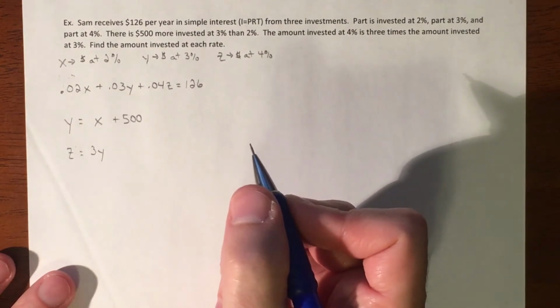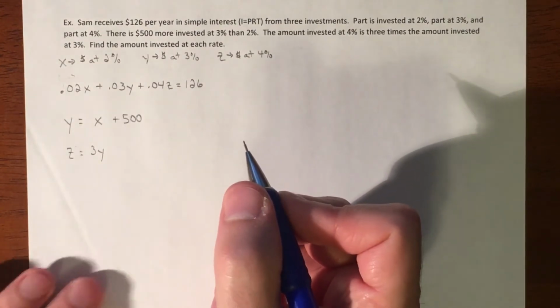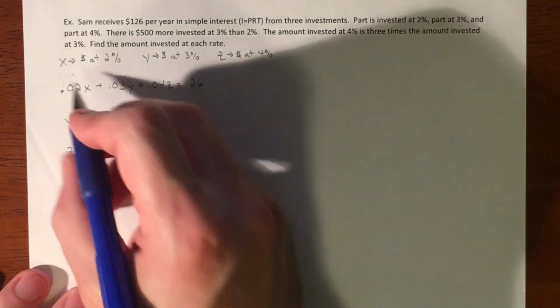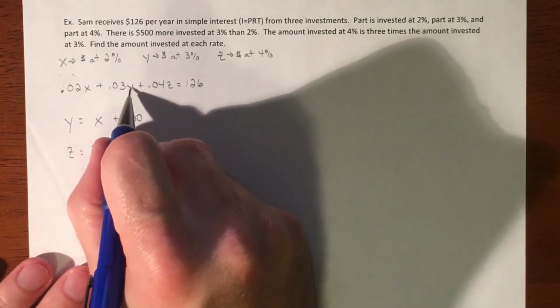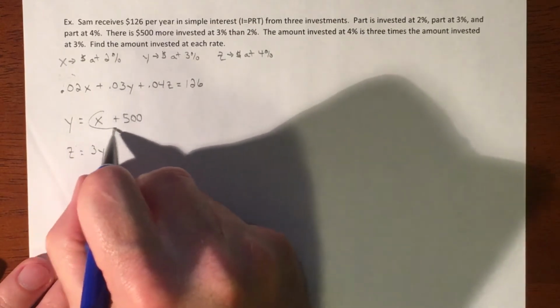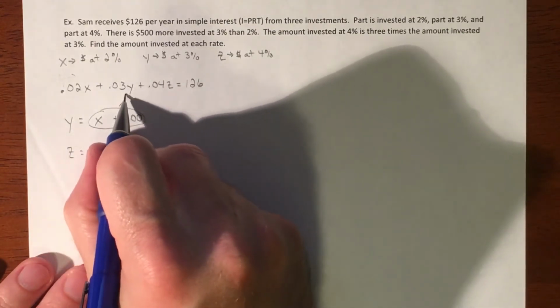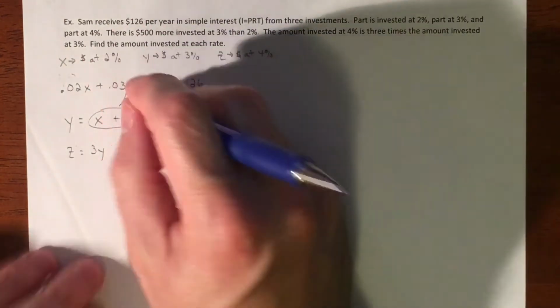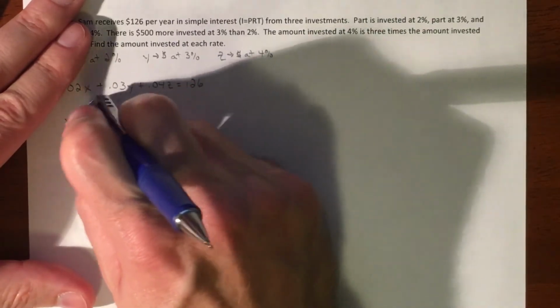Okay, so we got ourselves some substitution going on. I'm going to manipulate this because here's what I see.